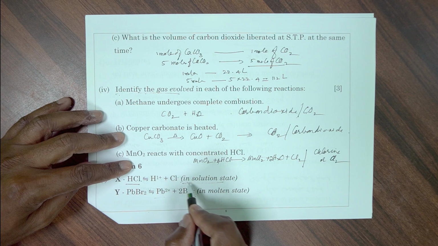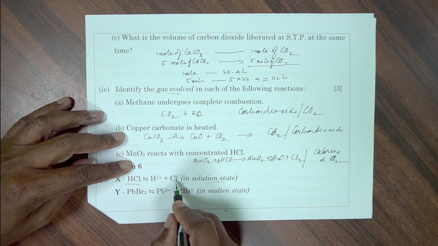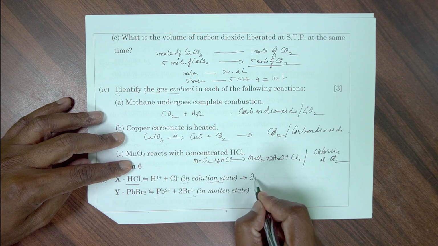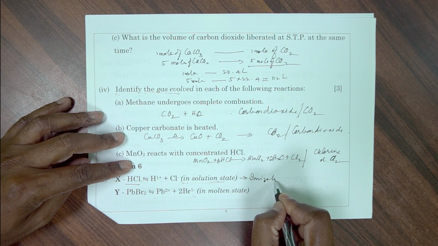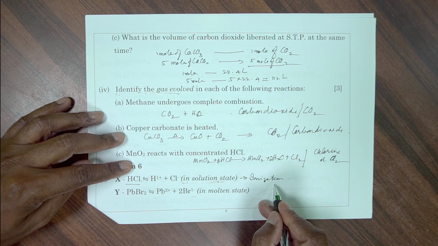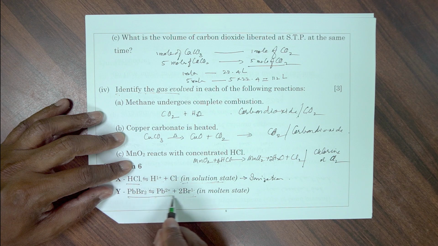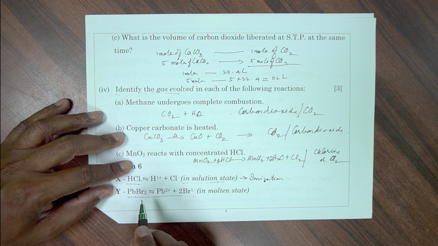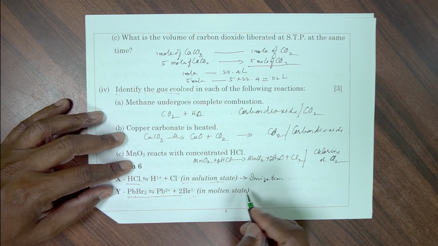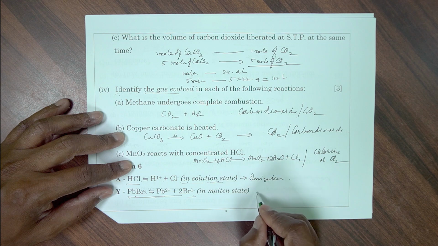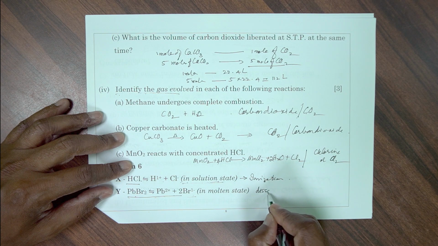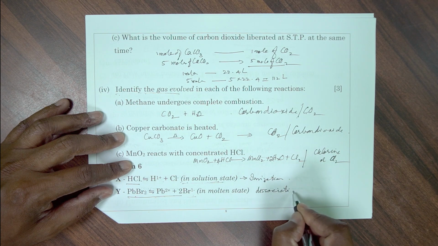When it is put in water solution it forms ions. So this is an ionization reaction. Molecules changing into ions is ionization. Now this is an electrovalent compound already in the form of ions. Electrovalent compounds exist in the form of ions even in solid state. So in molten state it splits into ions, that is called dissociation. So this is the difference between ionization and dissociation.